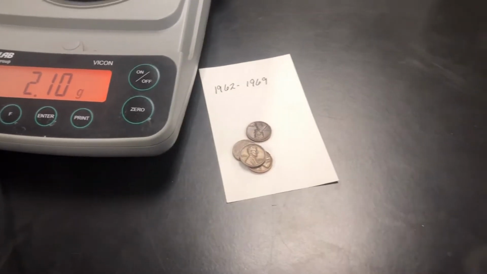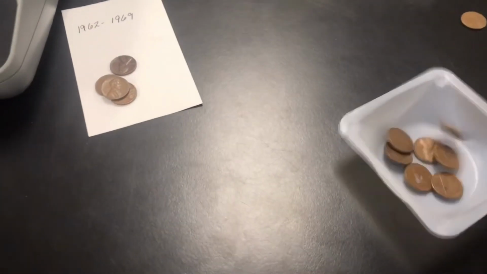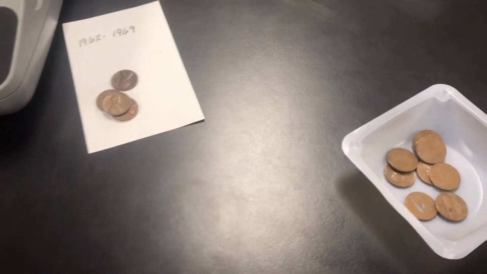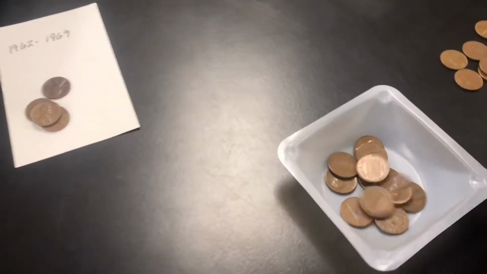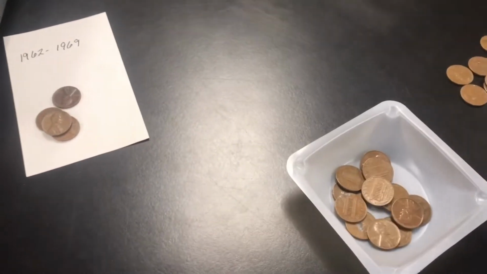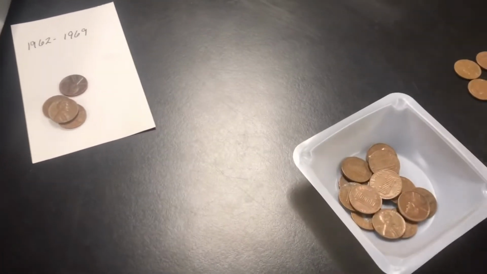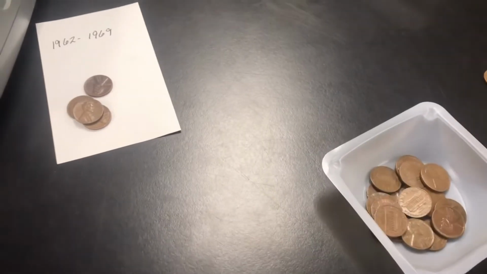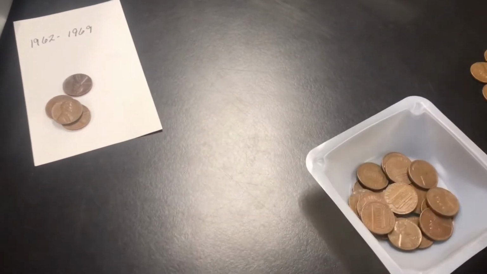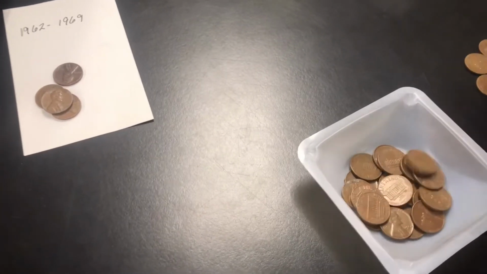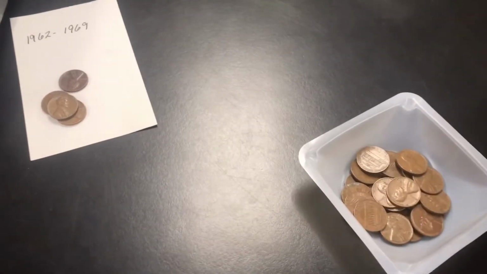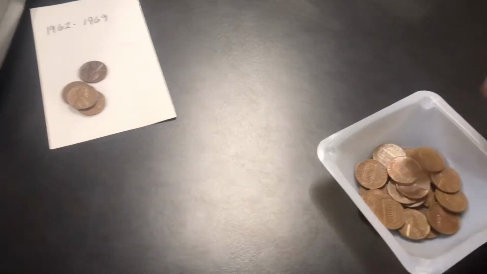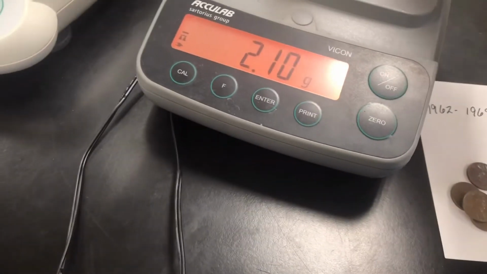What would have happened? So what we're going to do is not just use one penny. We're going to use as many as we can, and we're going to find out why I chose this many. Well, first of all, I only had 29 of them, and about 4 of them had some corrosion on them. But we're going to try to get as many of these as possible.